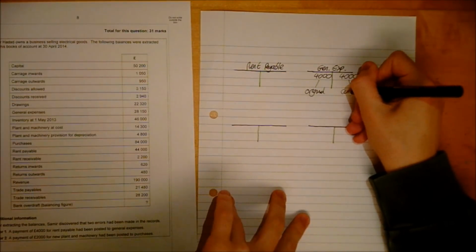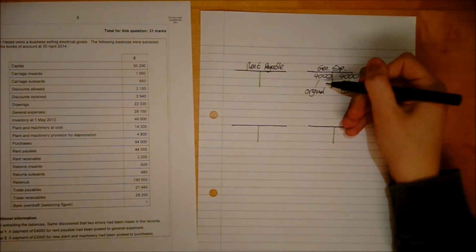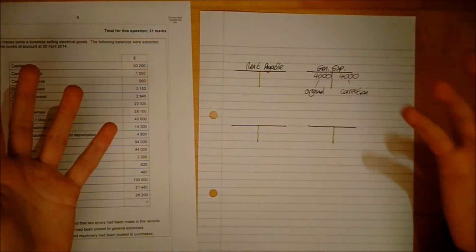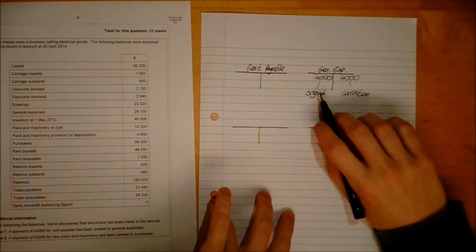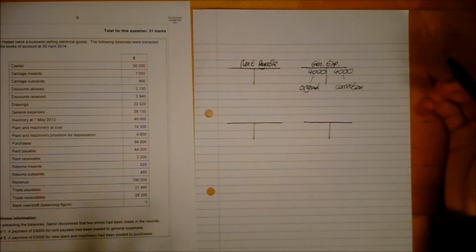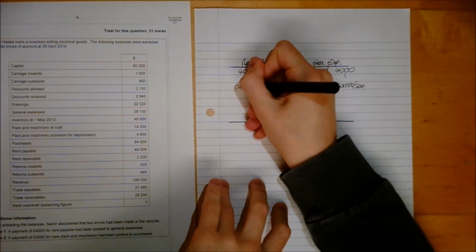So that's one correction. Basically what we've done there is we've made a mistake and we've just cancelled it out. We've increased one side to equal the other, so it won't affect the trial balance in any way. So rent payable. Well, if we made the mistake there of putting expenses on the debit, we just need to put it on the debit of rent payable because we've paid the expense. So £4,000, and that is a correction.